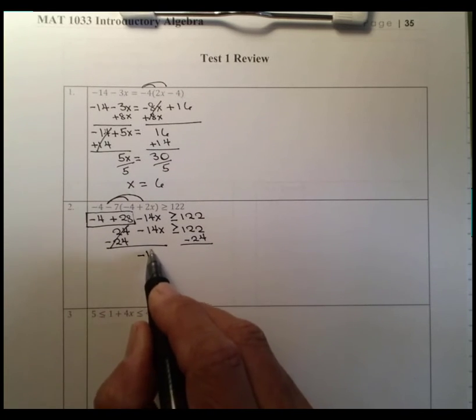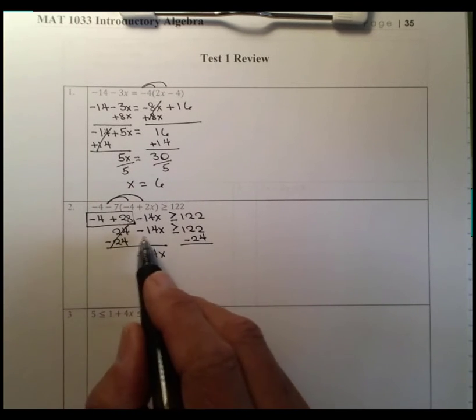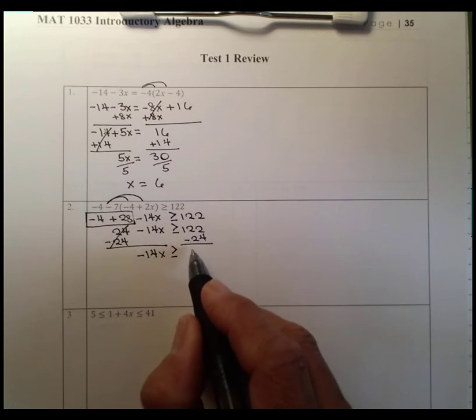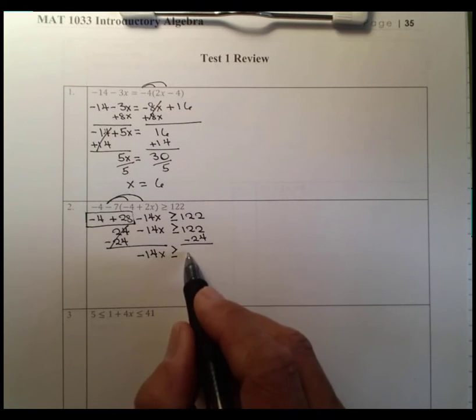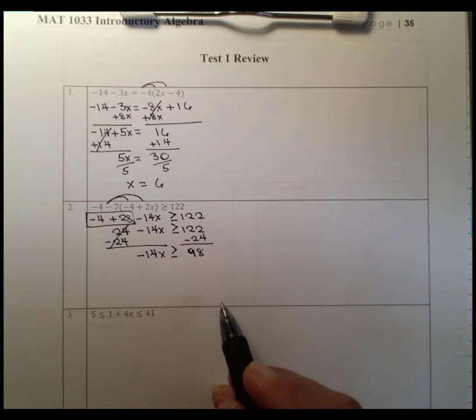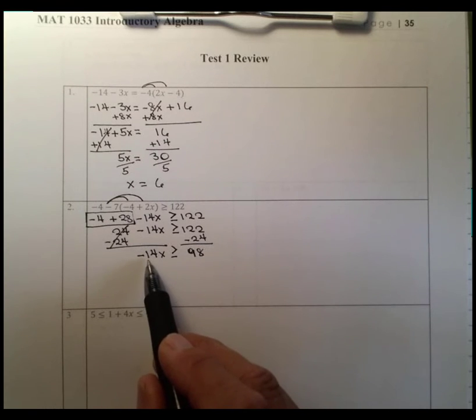And don't forget, when the term in front of it disappears, the negative sign does not go away with it, right? This is a negative 14x. It is greater than or equal to, and the math here is a little bit different. You might use a calculator, but it's 98. That's what it is.